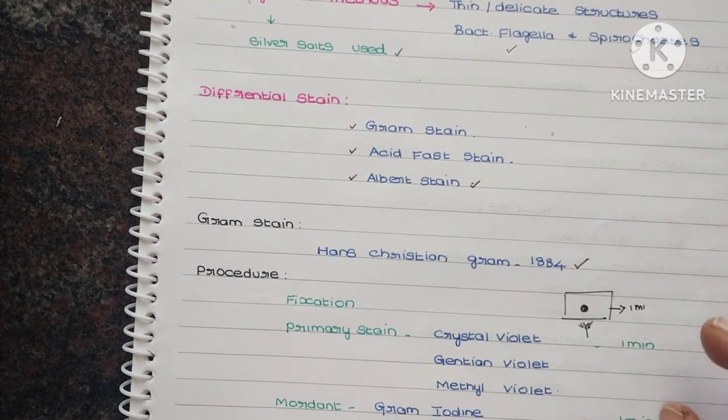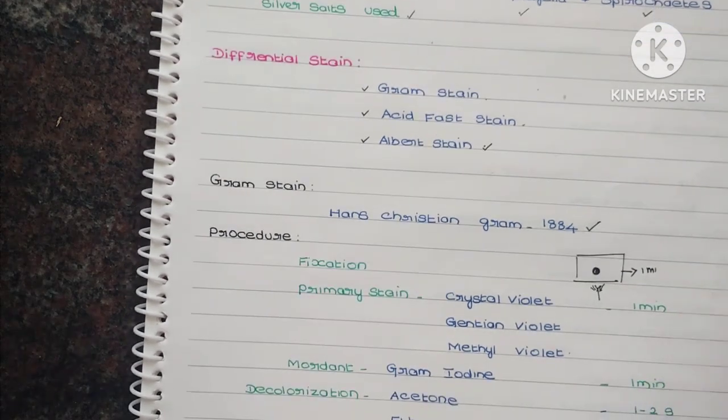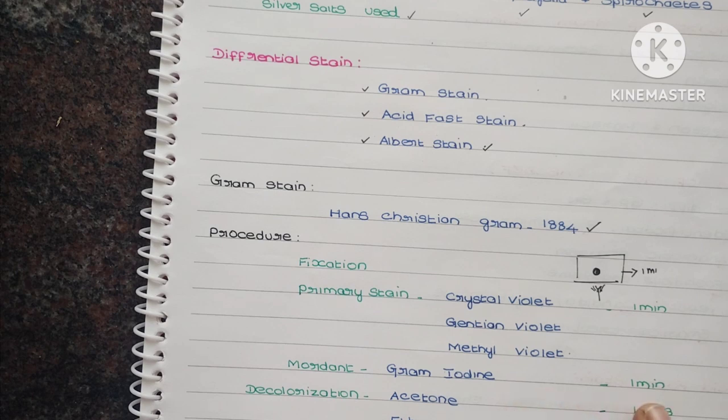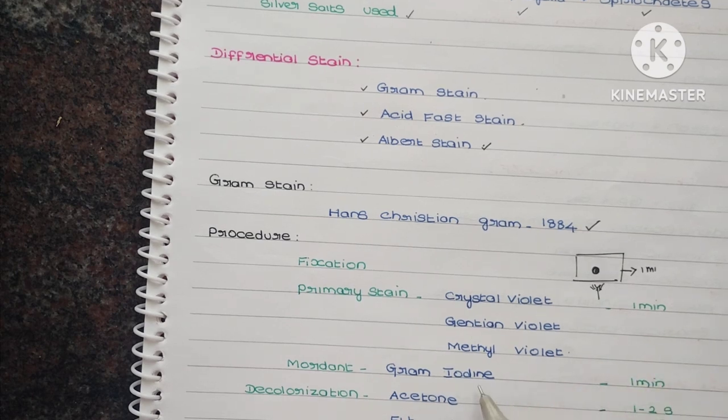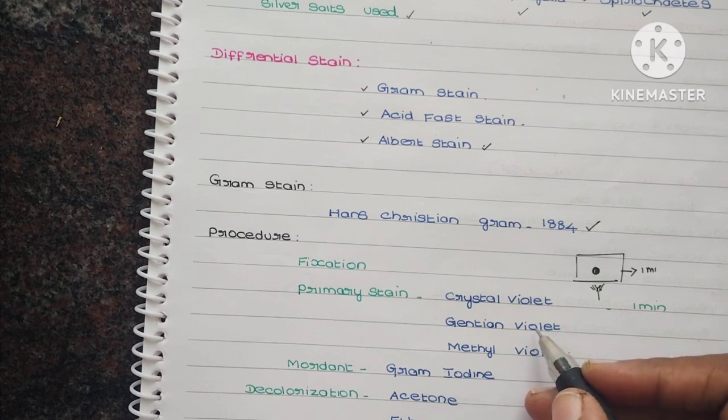Next step, you wash off the methyl violet. Next you add a mordant, which is called gram iodine. Again leave it for 1 minute. What happens here is this gram iodine will combine with the methyl violet.